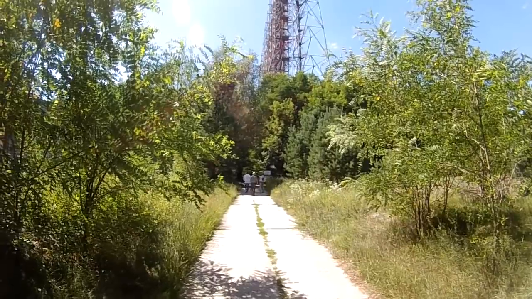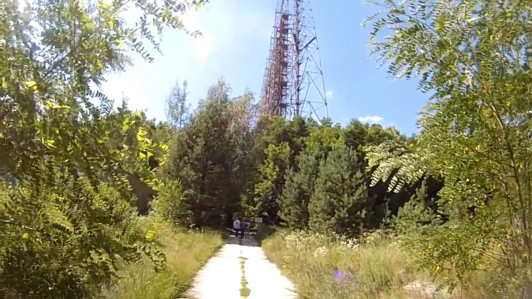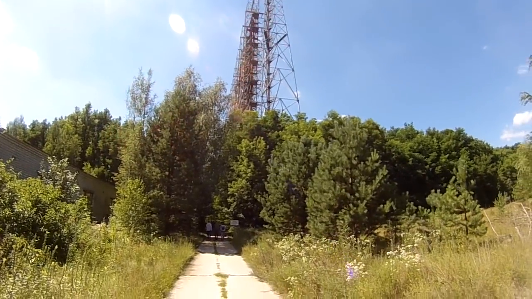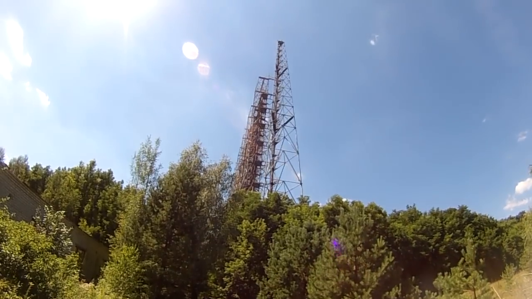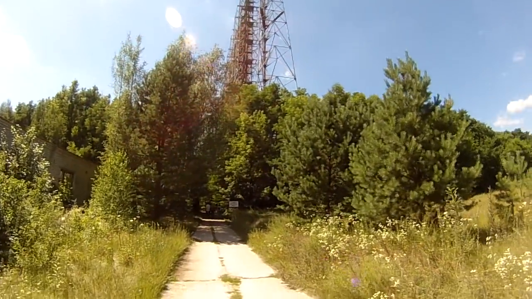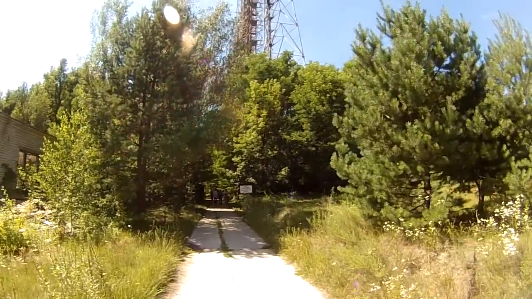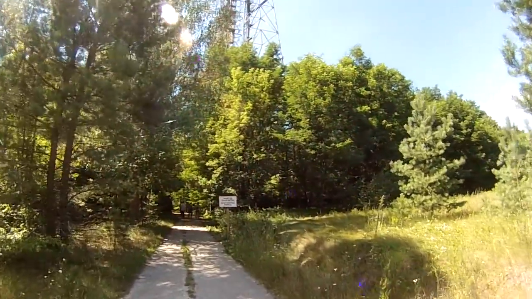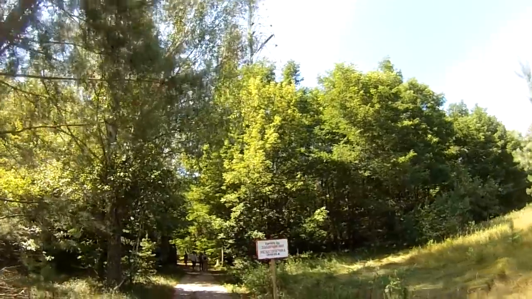Now guys, I'm in a very interesting place. This is one of the secret and mysterious objects in Russia. You can see this huge radar station. It was built in 1975, and it was so powerful that they said from that station they could catch an American rocket from the moment it started from the east coast of the United States.